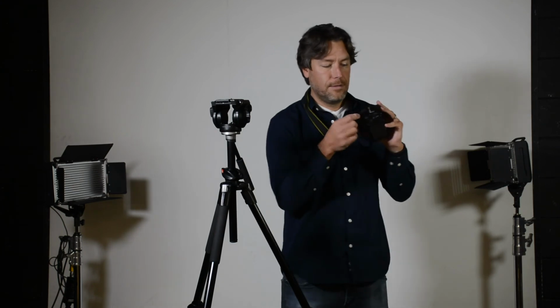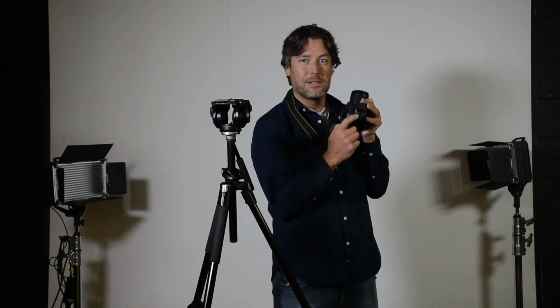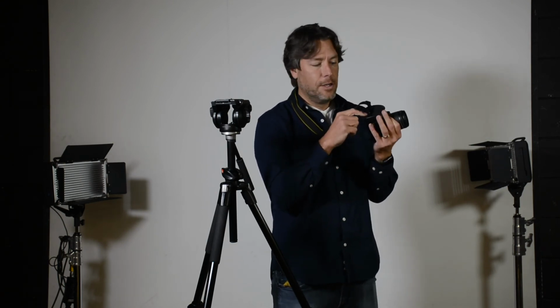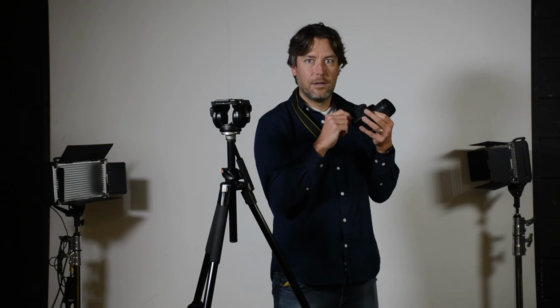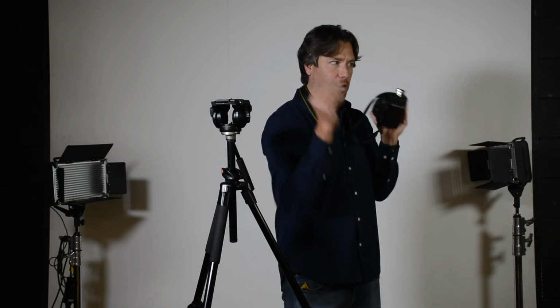In that spot right here is something called the SD card. Whatever you're recording or taking photos of goes to the SD card. You just push it in gently, slide it out. You have your SD card. You bring it back when you come back to class.